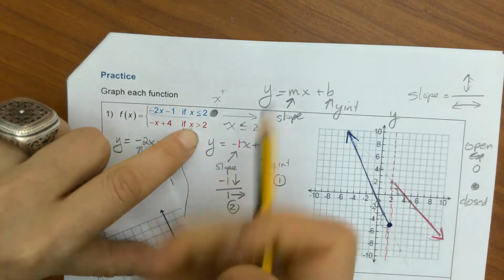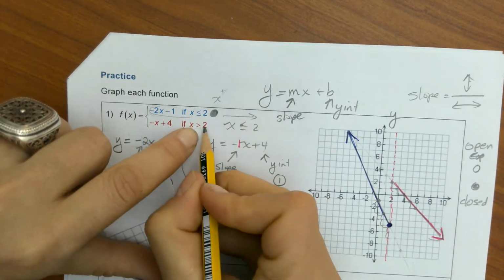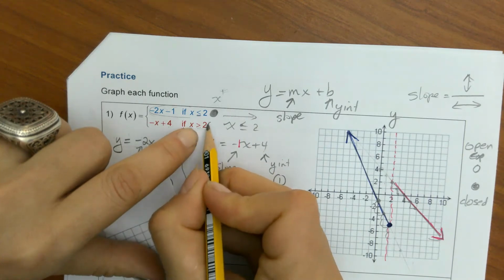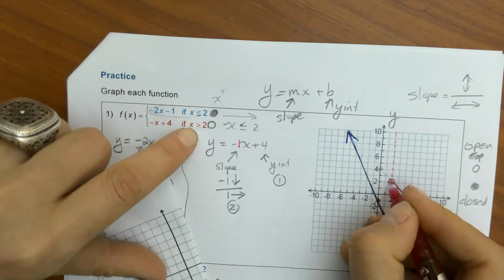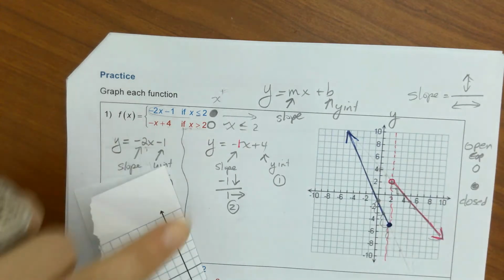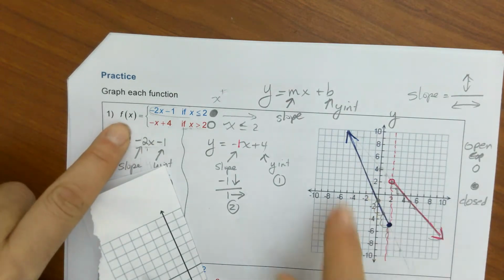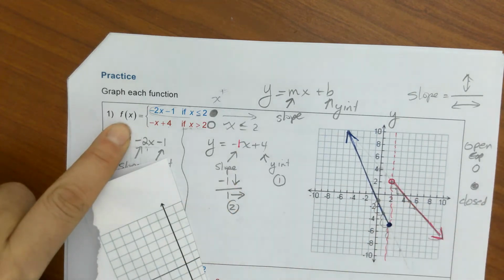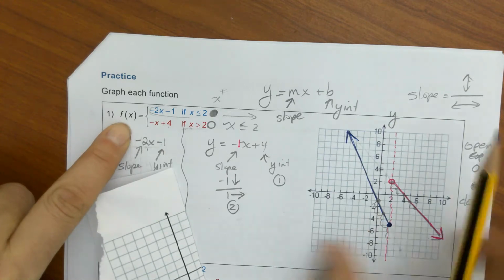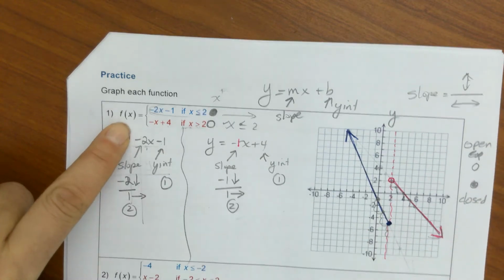And because there's no equal sign, it cannot be equal to 2. It has to be bigger than 2. It's going to be an open circle there. So you can see my function consists of 2 lines, well, pieces of lines stuck together. So we sort of did 2 questions and put them together. Okay, let's look at the next one.